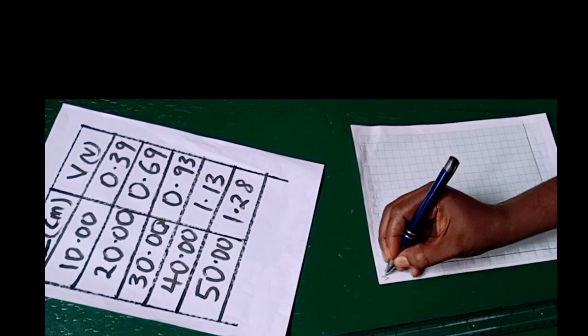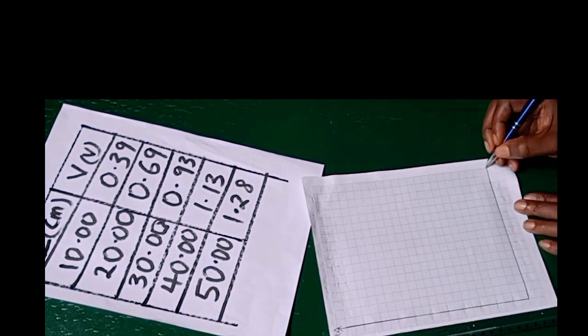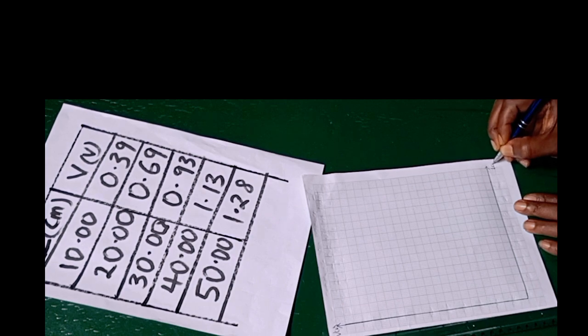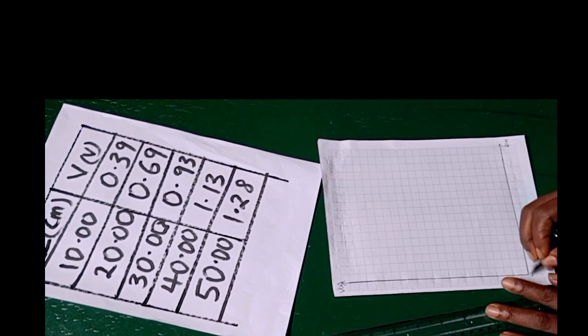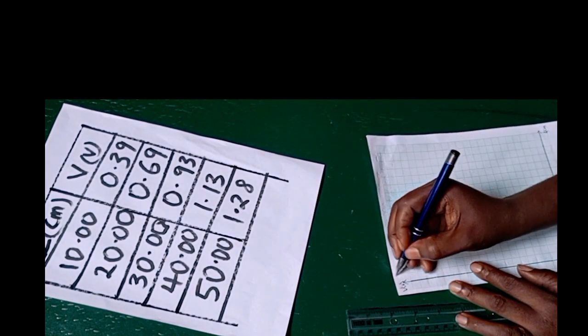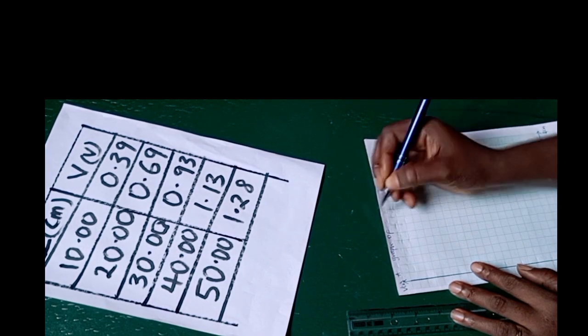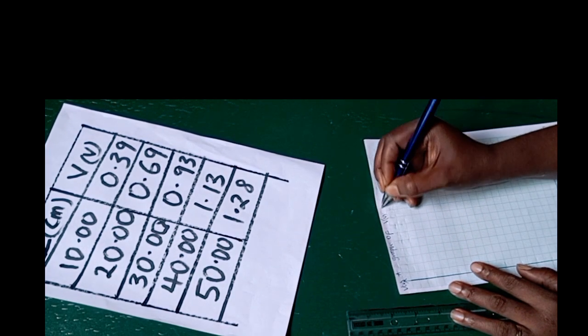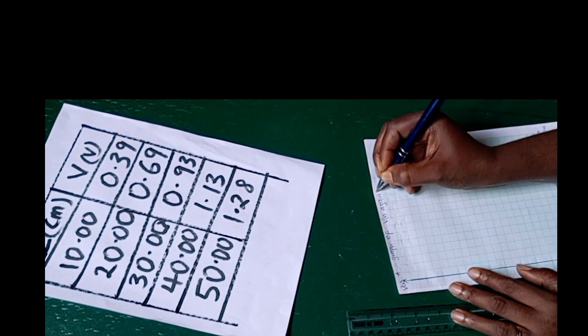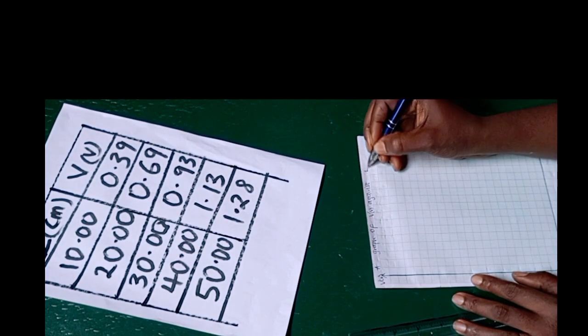We have potential difference measured in volts, L measured in centimeters. The title of your graph is a graph of V against L.